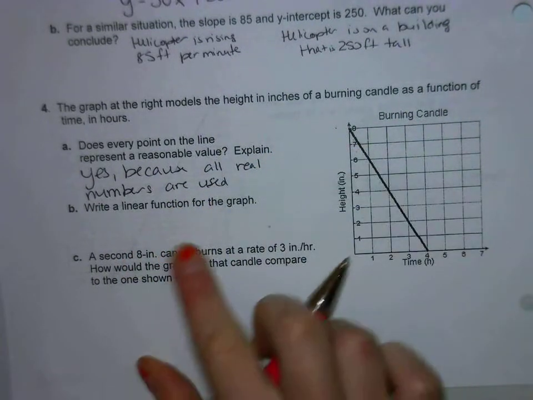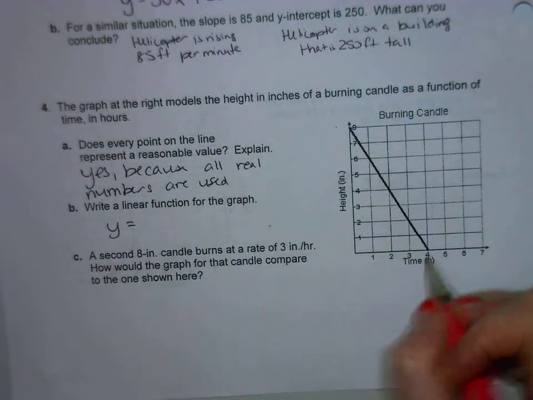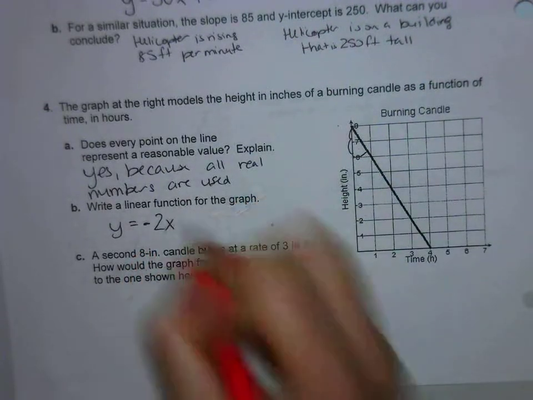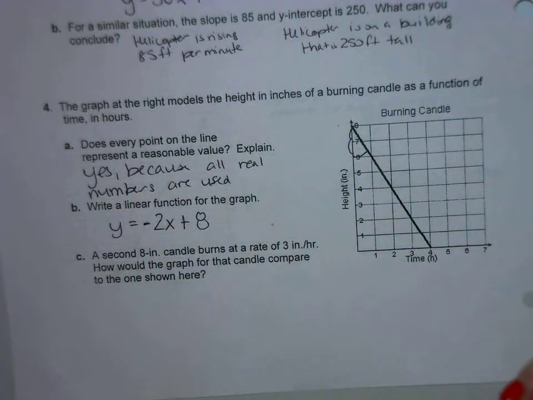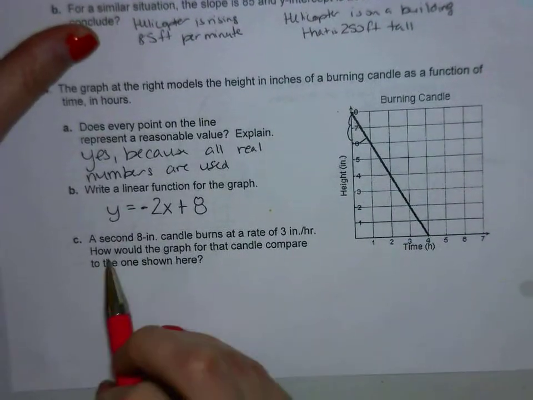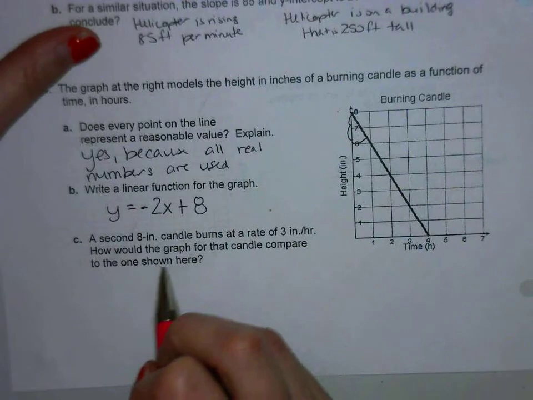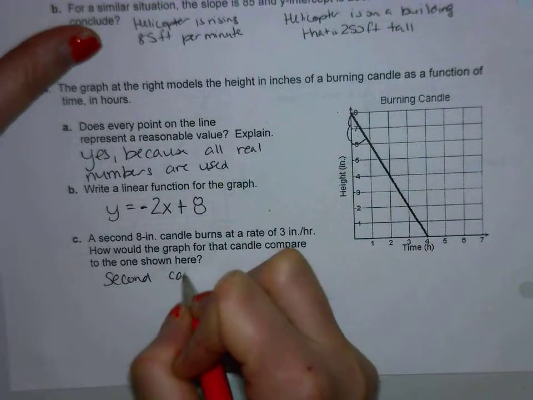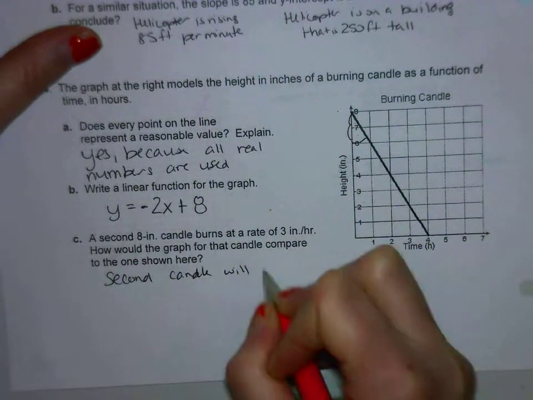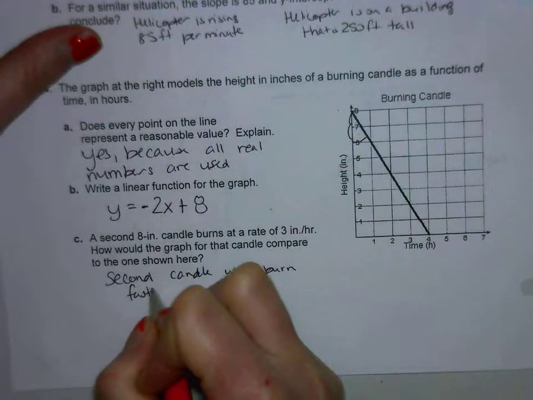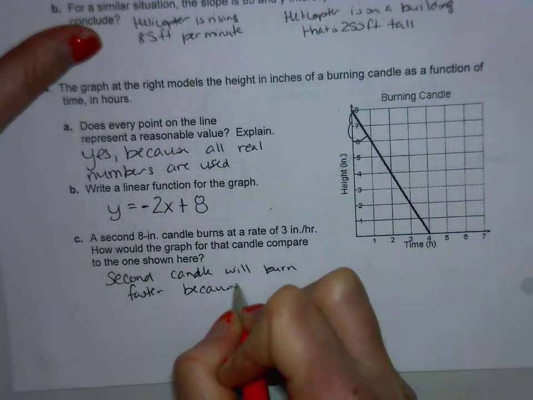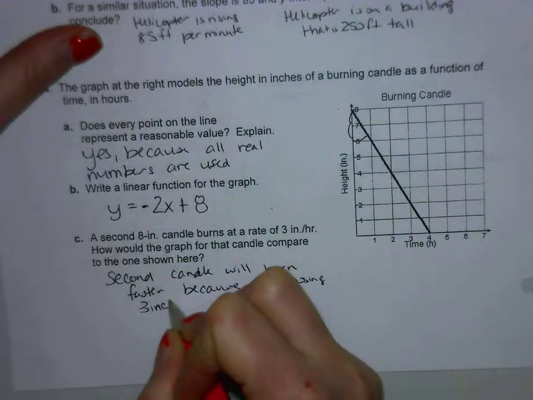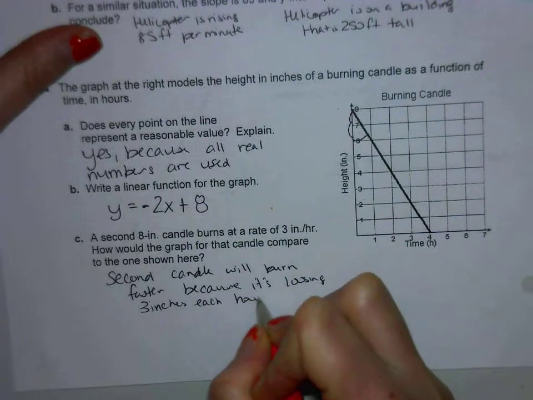So we want to write linear functions. Y equals, well, we know our slope is we're going down 2 over 1, so we have a slope of negative 2x, and we are starting at a positive 8. So if a second candle burns at a rate of 3 inches per hour, how would the graph for that candle compare? The second candle will burn faster because it's losing 3 inches each hour instead of 2.